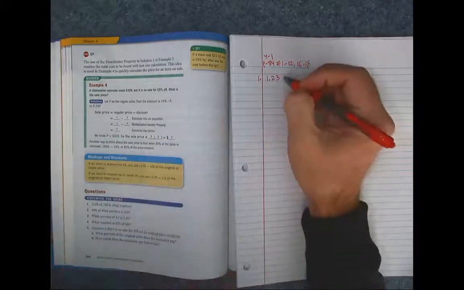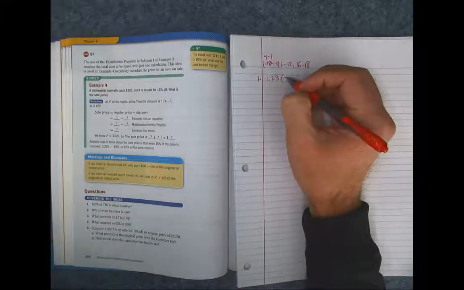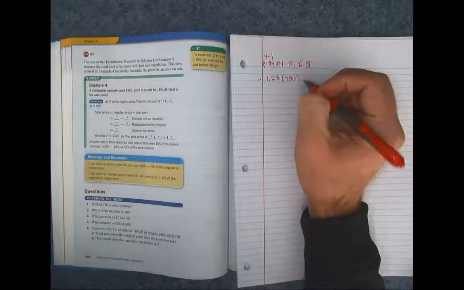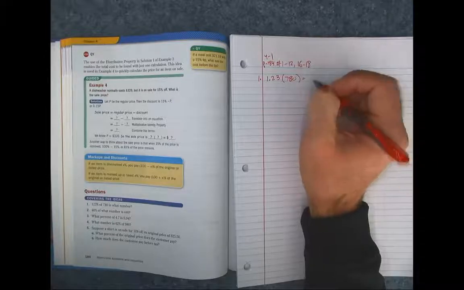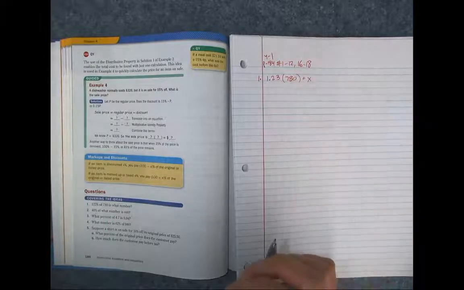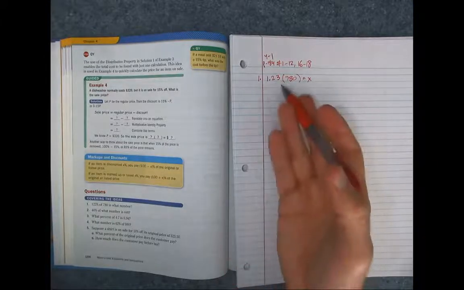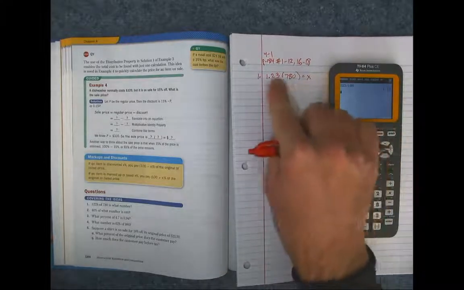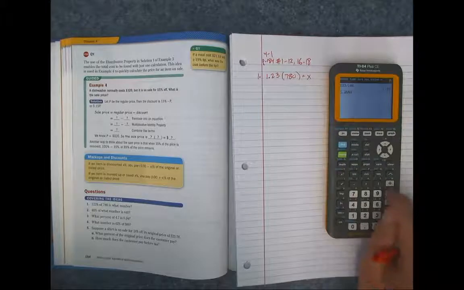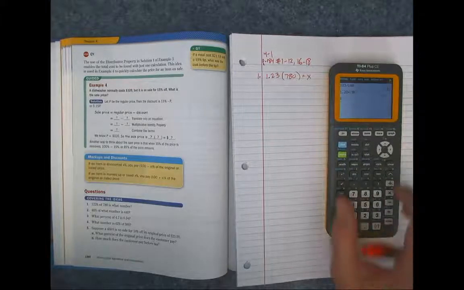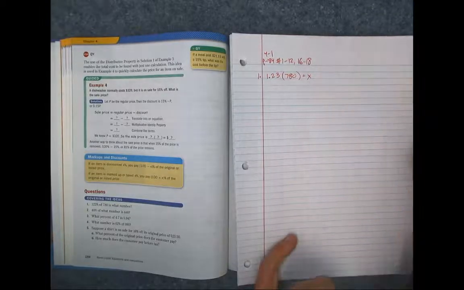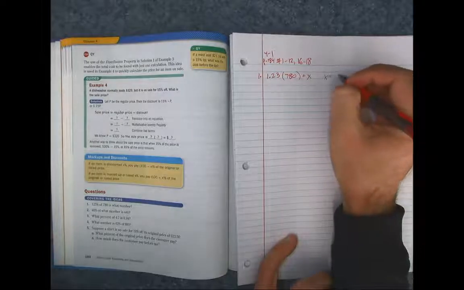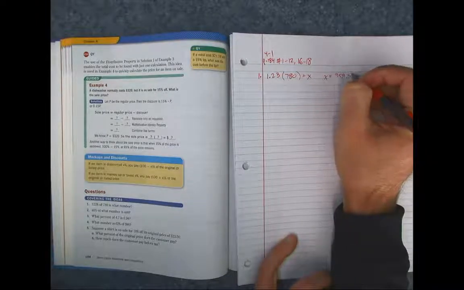123% of is your indication to multiply. 780 is equals, and then it says what, and that means that's our variable. So we're all set up now. In order to solve this, you're just going to go ahead and do whatever you have to do to solve it. X is already isolated, so you're just going to go ahead and multiply 1.23 times 780. And so my answer is 959.4.